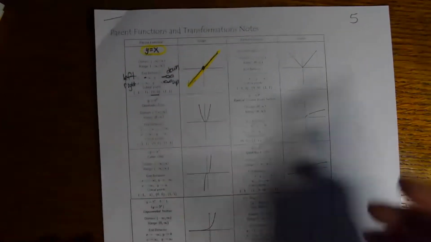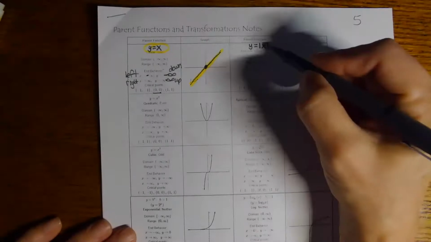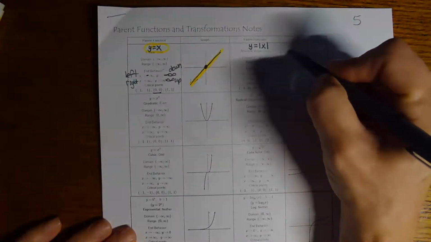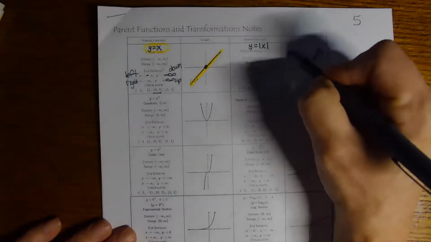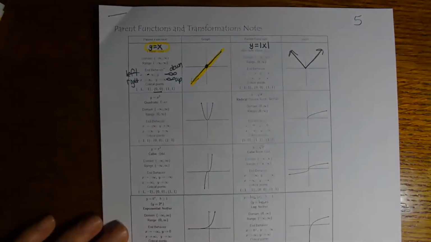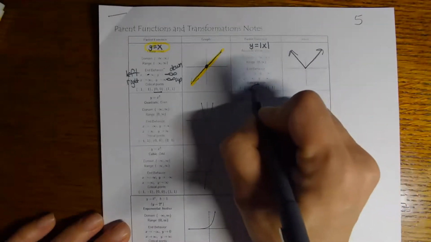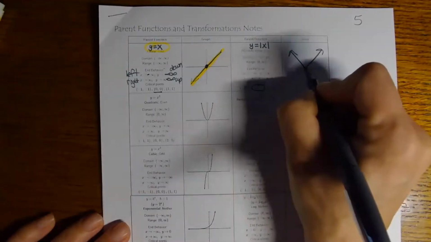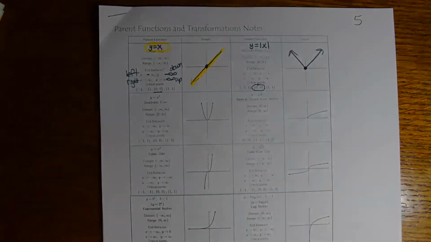And then we've got our absolute value, right? Value starts with a V, and what shape does this have? A V, right? The critical point I would note here would be the 0, 0. Goes to the origin because then it's over 1, up 1. If you know the vertex, then you can figure the rest out, right?